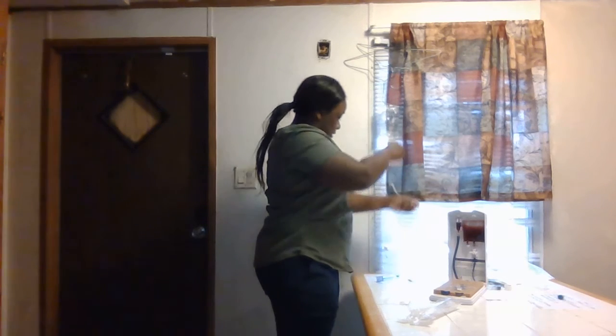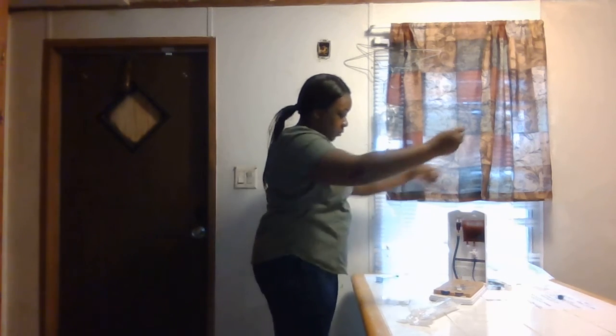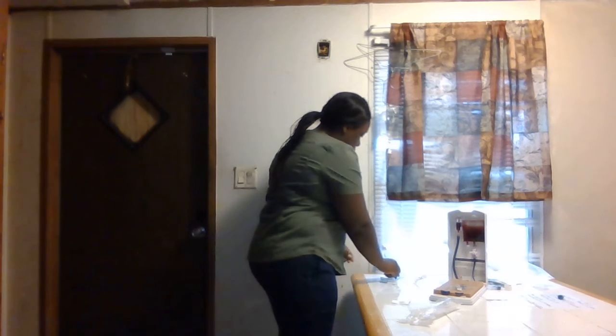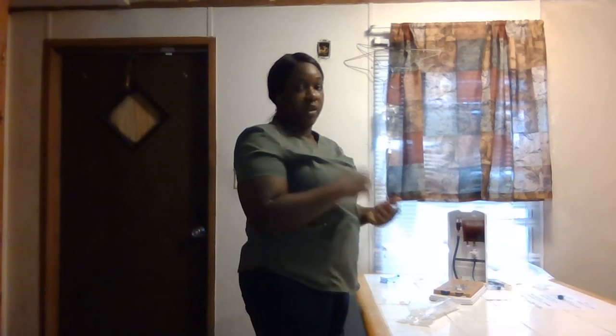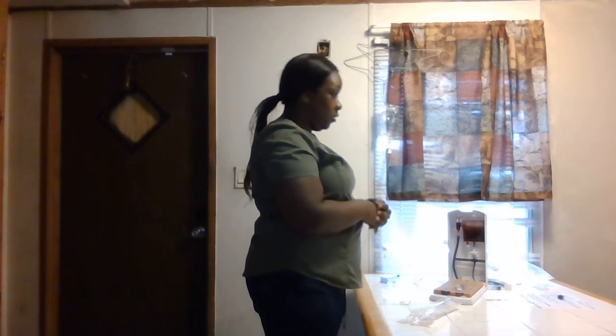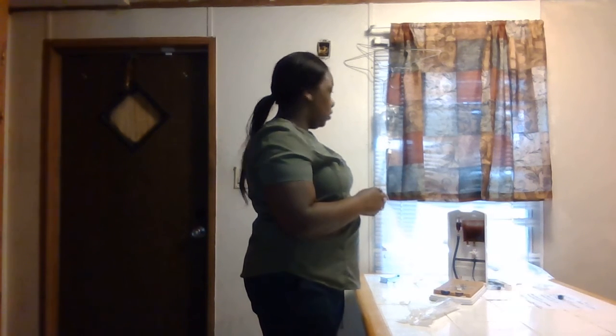All right, and I'm going to sit this here. It would have been lying on my patient. And again, we're going to label this tubing with the date and the time. Okay, and again, always wash your hands, removing gloves, wash your hands, those post-procedural things.